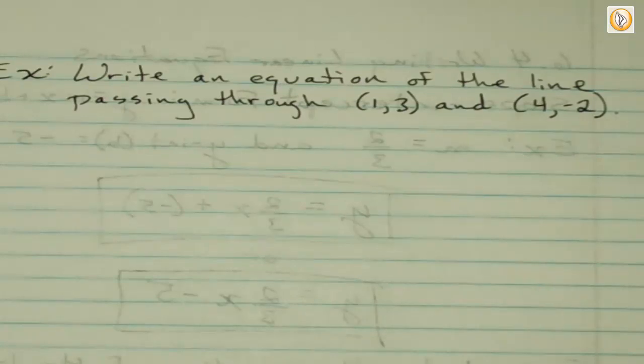All they did was give you two ordered pairs, and you've got to write this equation. So make sure you write that down. Let me wait till everyone's got it. Definitely make sure your notes are nice and neat.